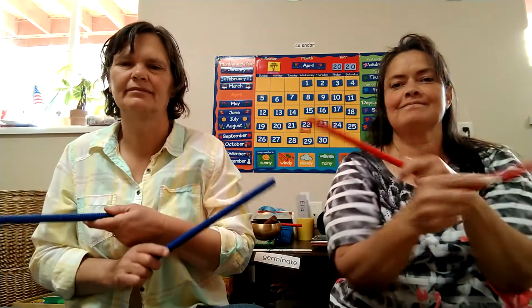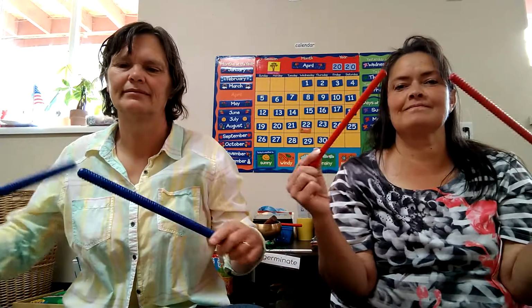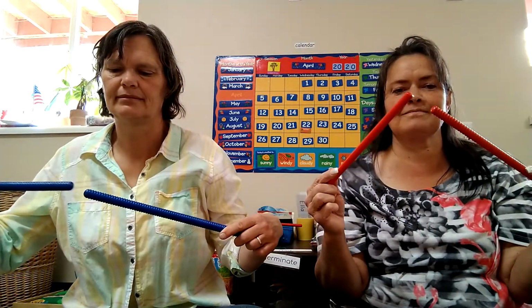Rub your sticks together. Shake them high above you. Rub your sticks together. Pass them off behind you. Cross your sticks, tap your knees with the 1, 2, 3. Tap your sticks end to end with the 1, 2, 3. Cross your sticks, tap your knees with the 1, 2, 3. Tap your sticks end to end with the 1, 2, 3.